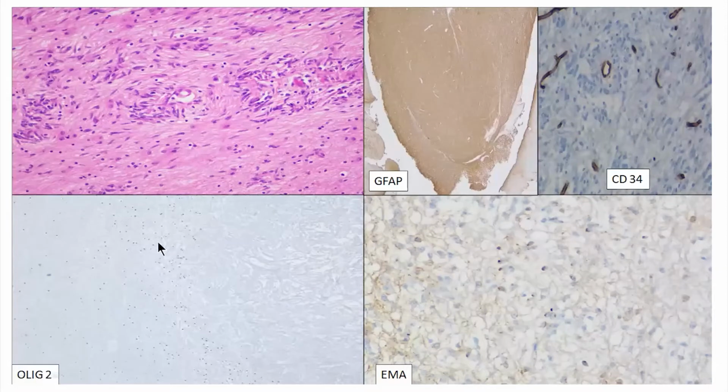OLIG2 is negative in the tumor cells, and in the surrounding cortical area, it is showing in some scattered oligodendrocytes. So it's a normal component, but the tumor cells are negative for OLIG2. So again, OLIG2 negative, EMA dot positive, perivascular arrangement. Most likely, it appears that we are dealing with some ependymoma.